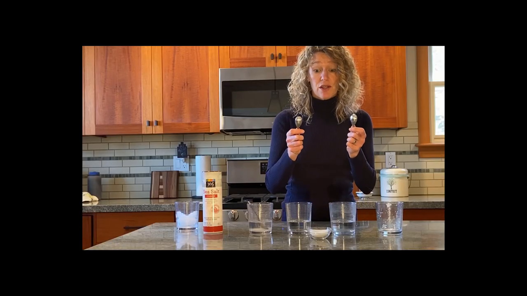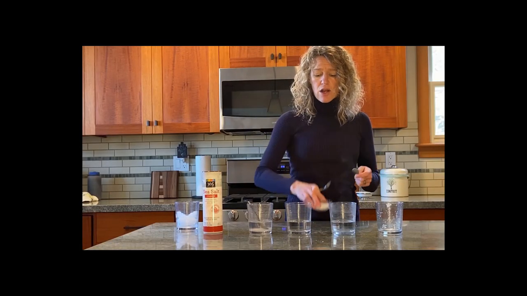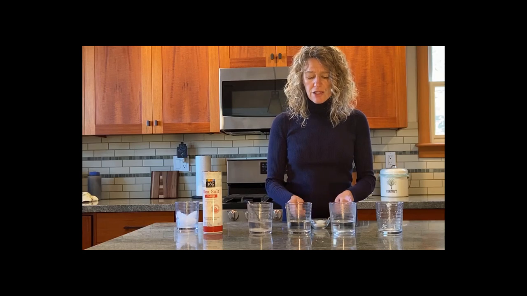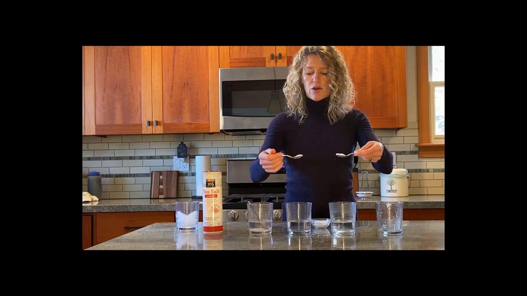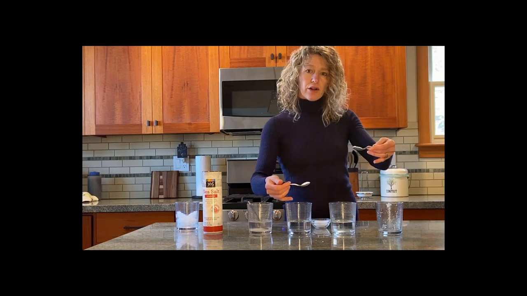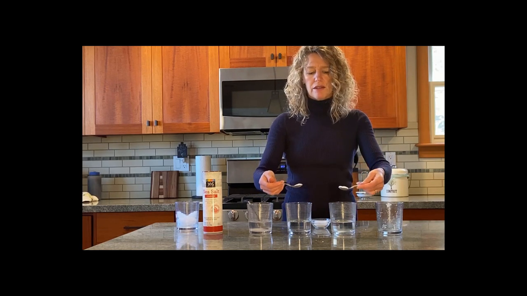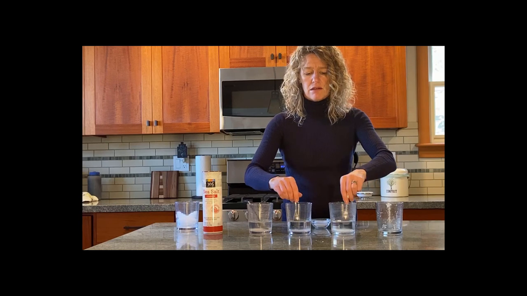So here's what we're going to do. We're going to take a little bit of this salt and try to put the same amount in each glass. So we've got the same amount of salt. We have our hot water and our room temperature, slightly cold water. And let's see what happens.